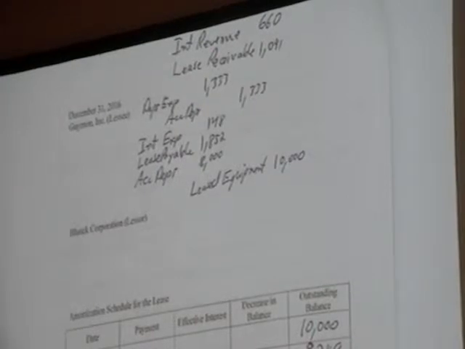What if the asset is worth less than $2,000? We do the same thing. We get rid of the leased equipment, we get rid of the accumulated depreciation. What changes? No, lease payable doesn't change. There's going to be a credit to cash, right? So let's say we have to pay him $1,000. Credit cash $1,000, debit what?